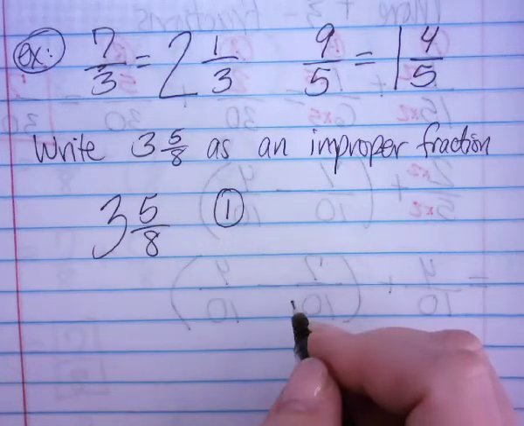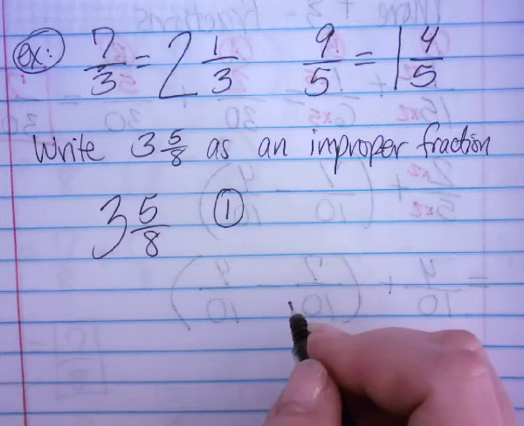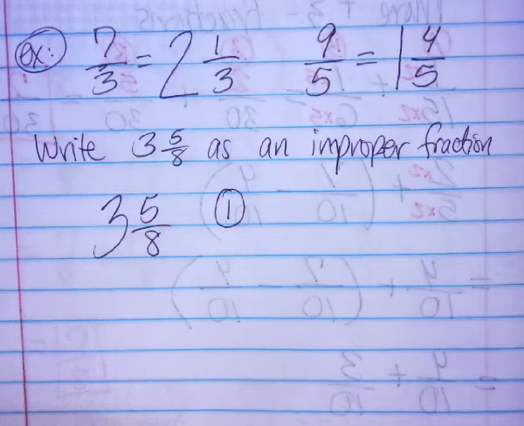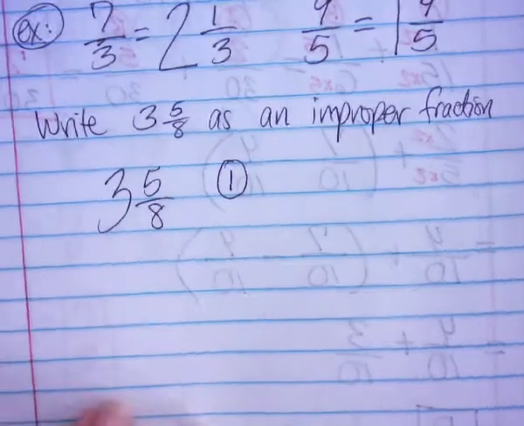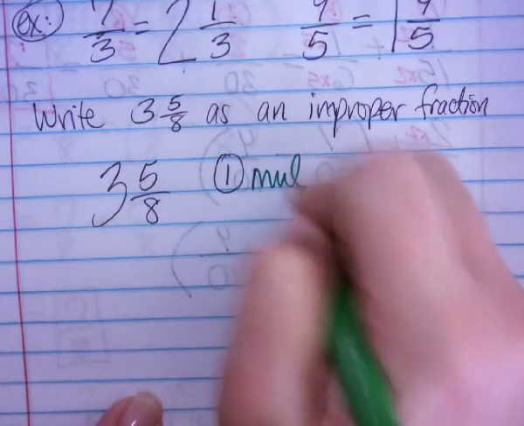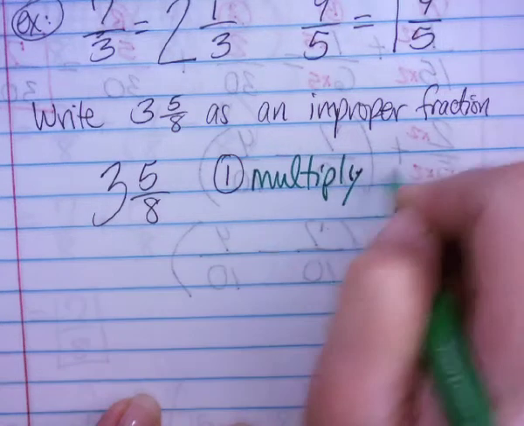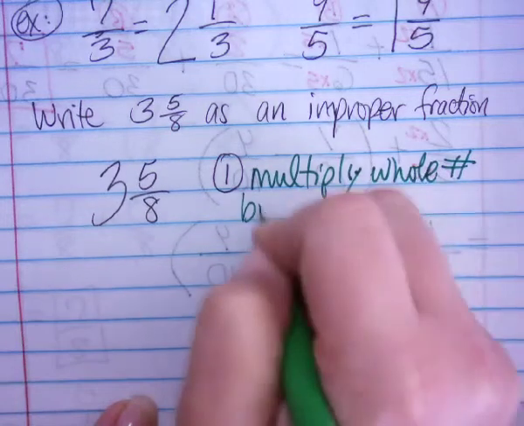You get all the eighths from one. So you get 8 eighths from each of the whole numbers. Yes, but how doing what? What do you do? Multiply? Yes, multiply what? 3 times 8. Good. So I'm going to use my green pen here. So we're going to multiply the whole number by the denominator.